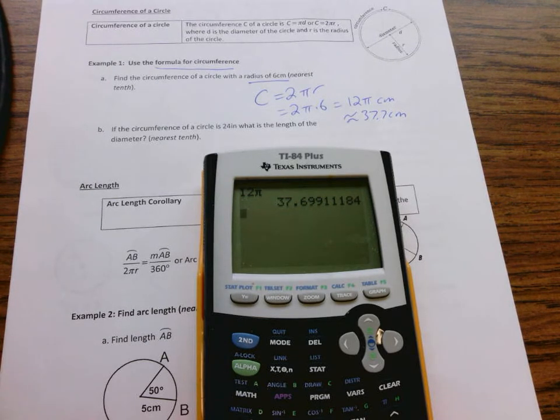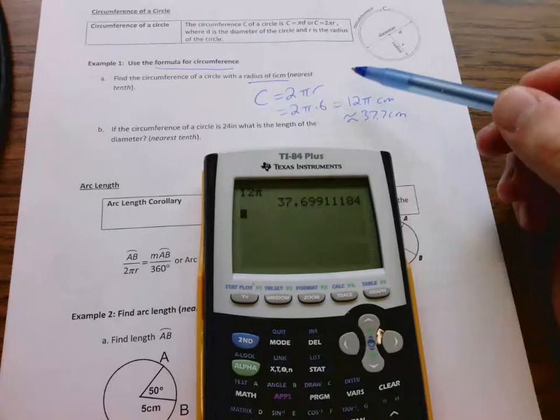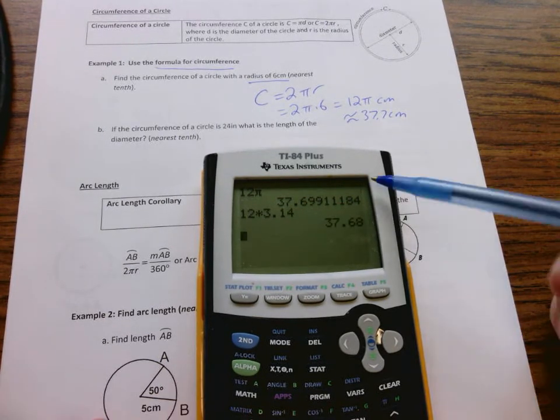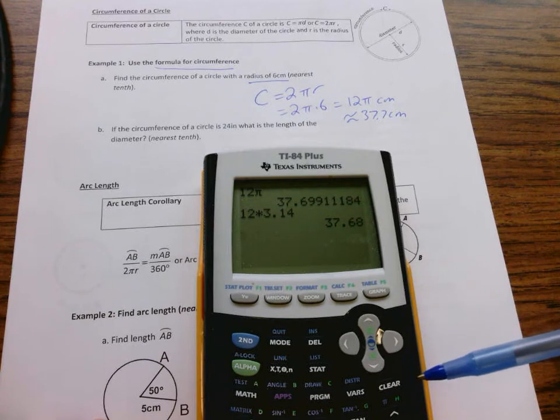And there's your first basic example doing circumference. You've probably done that before. By the way, if you happen to use 3.14 instead of the pi button, it's not a big deal. You'll see you get something very similar to what we got anyway.